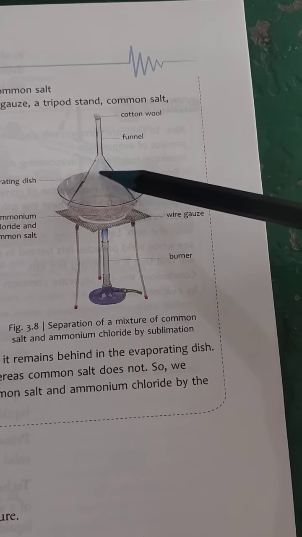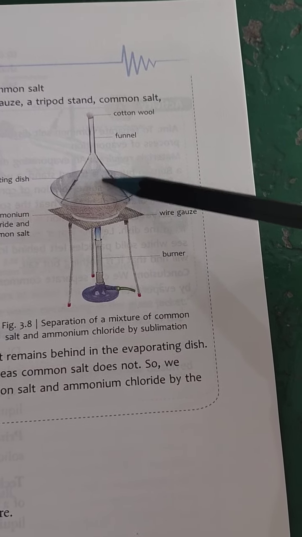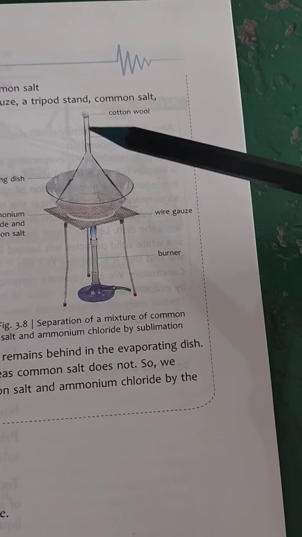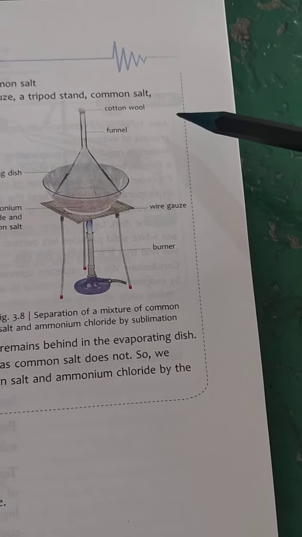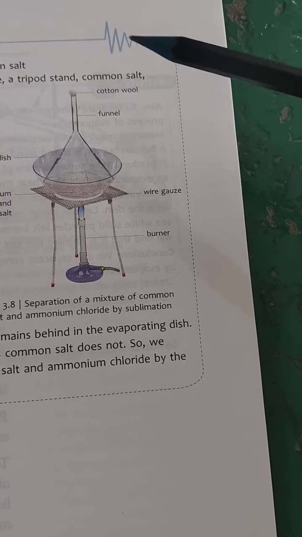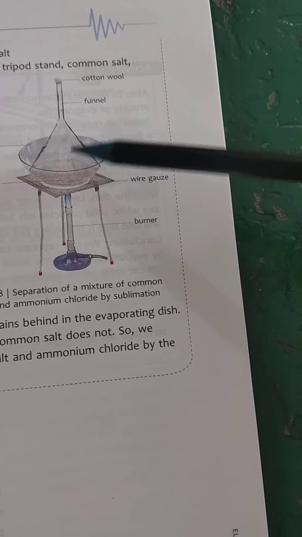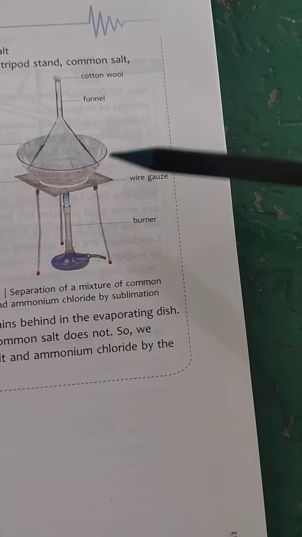When they cool, first they become vapor here and then on moving ahead they stick on this funnel and are separated. So they can be removed and collected as pure ammonium chloride. Thus we can get both constituents of the mixture, ammonium chloride and common salt, separately.